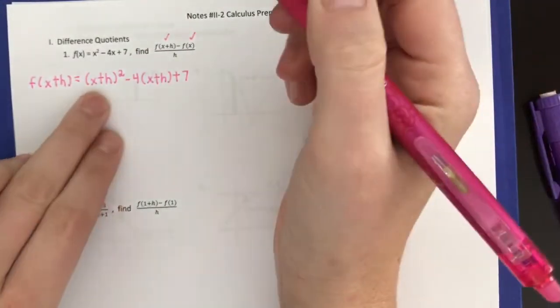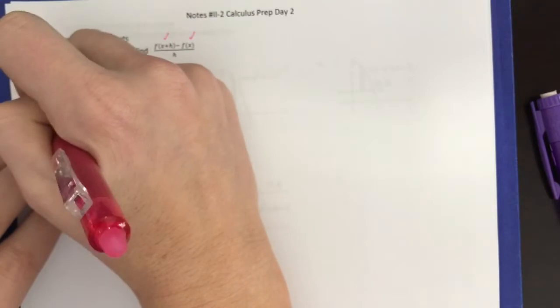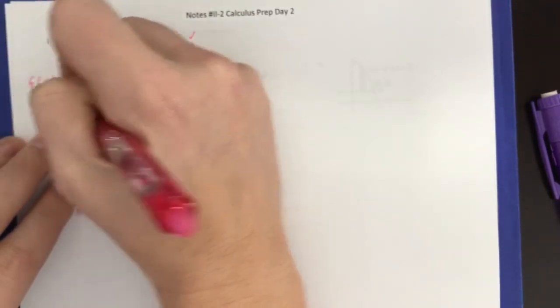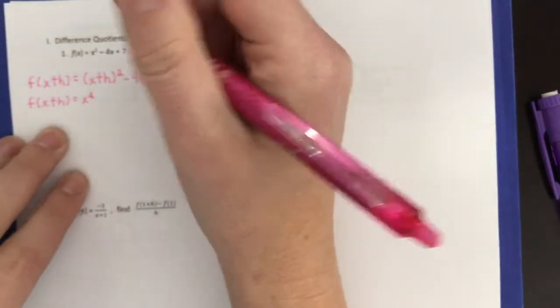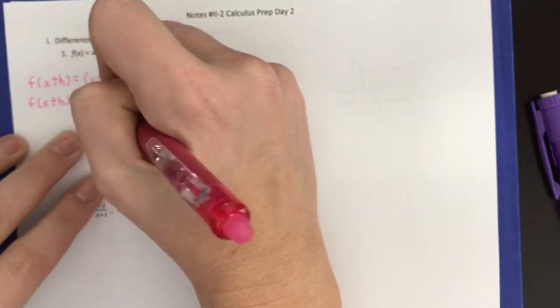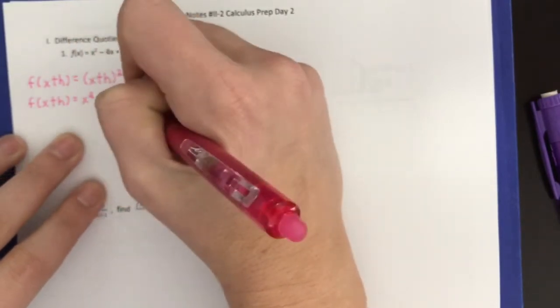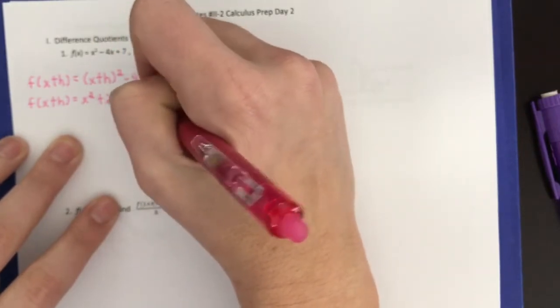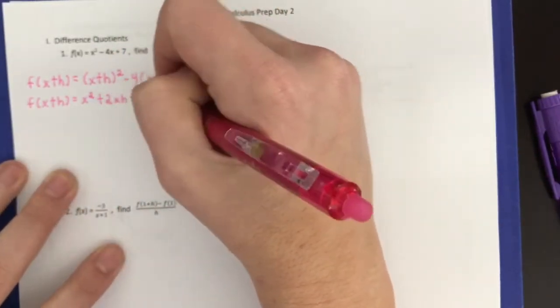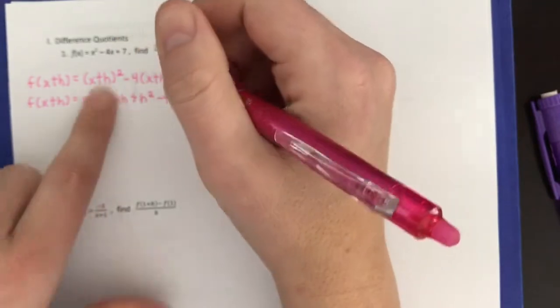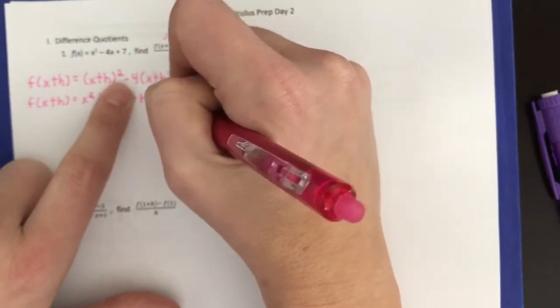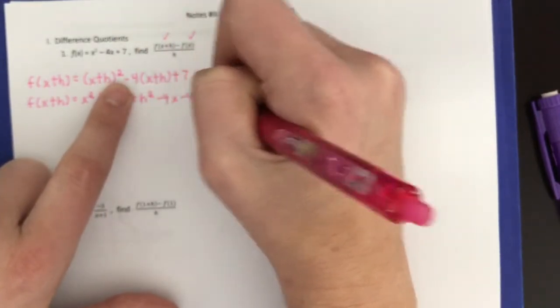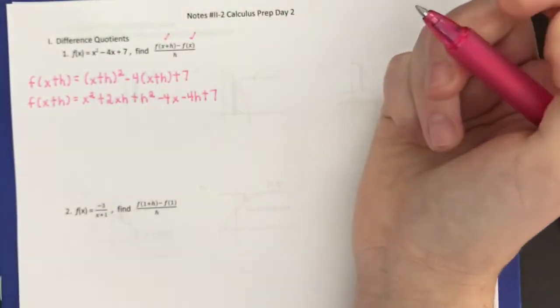When I FOIL this, I get f of x plus h equals x squared plus 2xh, or hx, doesn't really matter, plus h squared. And then distributing here, we get negative 4x minus 4h, and then plus 7.